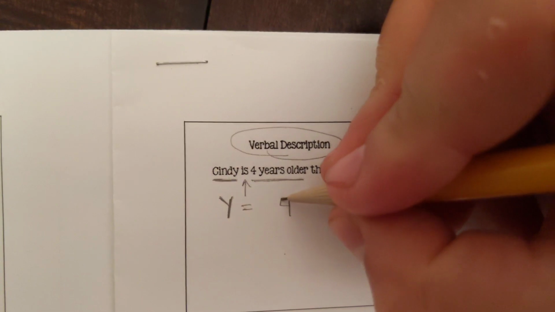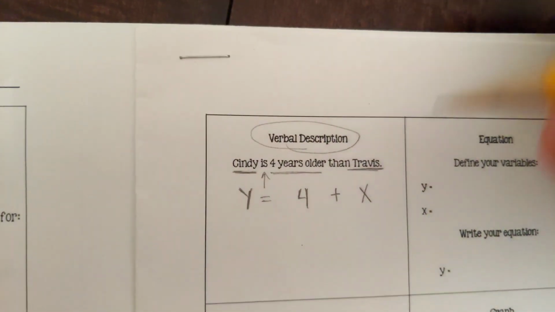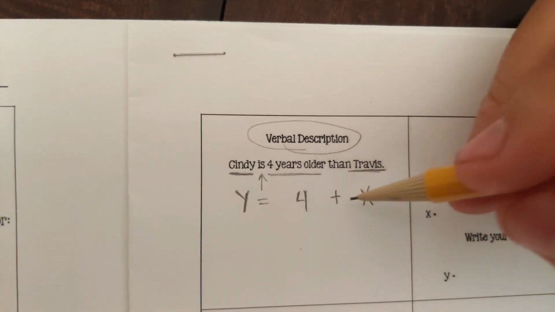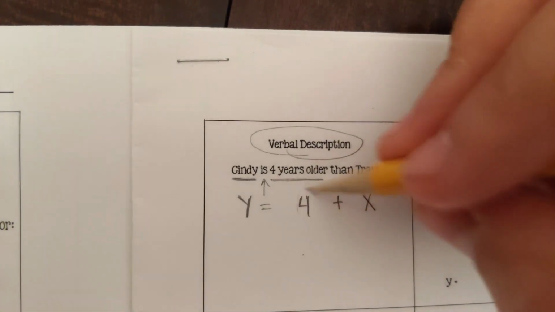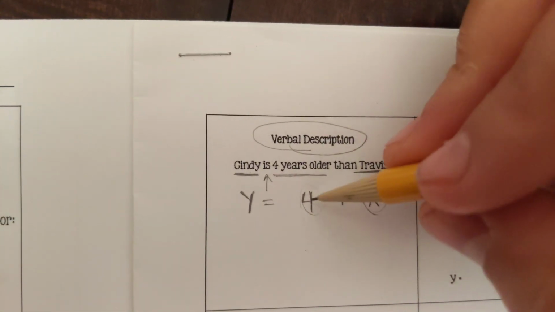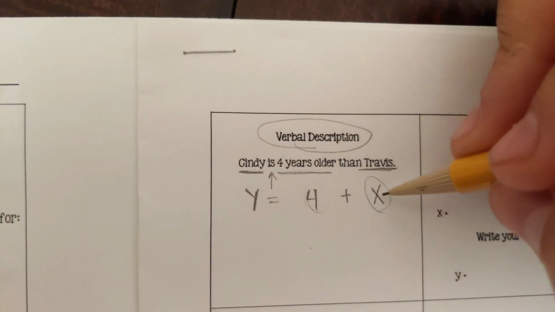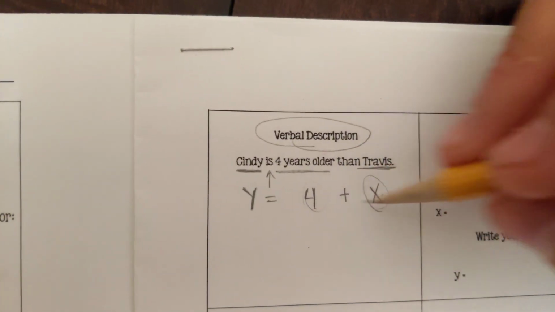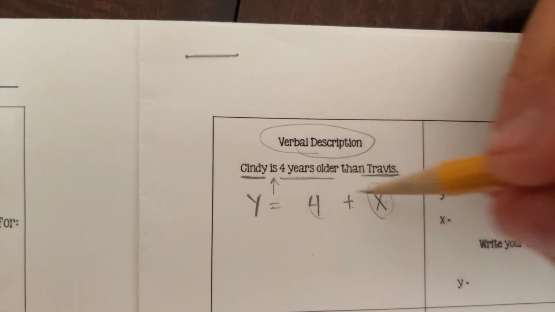Okay, so 4 years older. So there's my equation. y is equal to 4 plus x. Now remember, we can switch these numbers around and we'll get the same answer, like 4 plus 2 would be the same thing as 2 plus 4, right? So it doesn't matter if you write 4 plus x or if you write x plus 4.